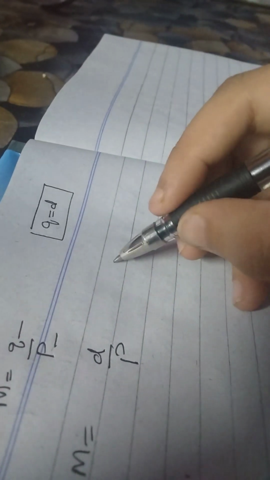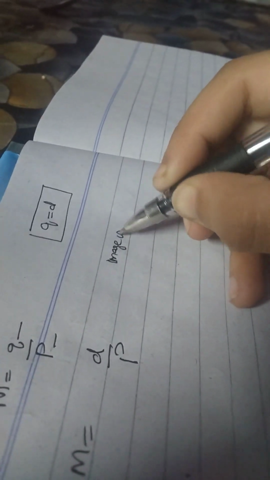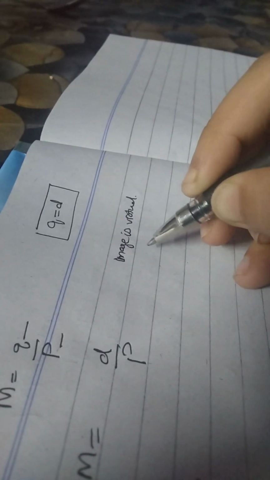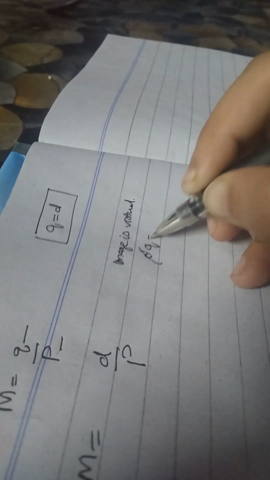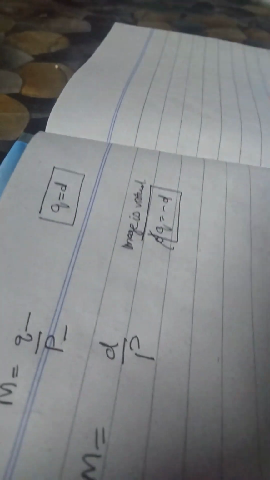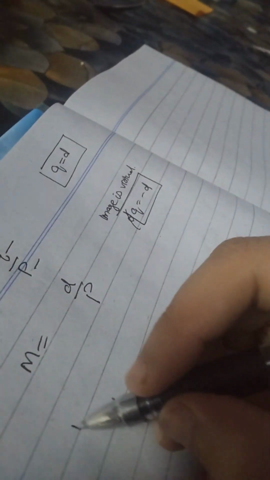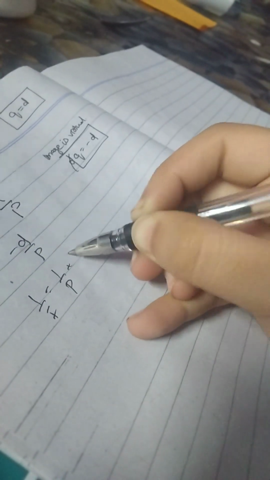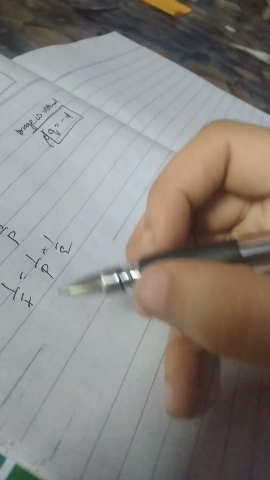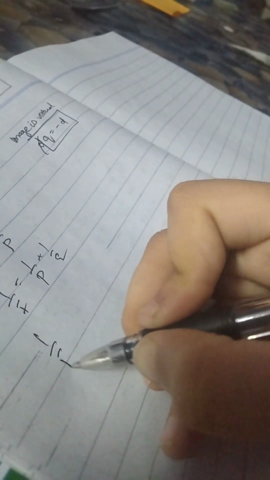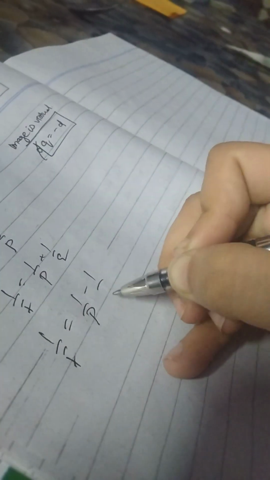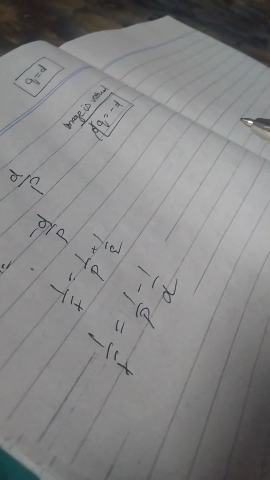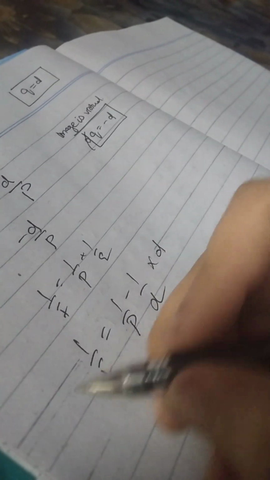But you know the image is virtual. So we will put Q is equal to minus D. We'll put this, right? M is equal to minus D upon P. Okay, we know the thin lens formula is 1 upon F is equal to 1 upon P plus 1 upon Q, right? Let's replace this. Basically 1 upon F is equal to 1 upon P minus 1 upon D, right? Now let's multiply D on both sides.